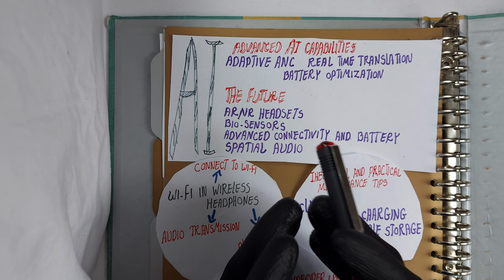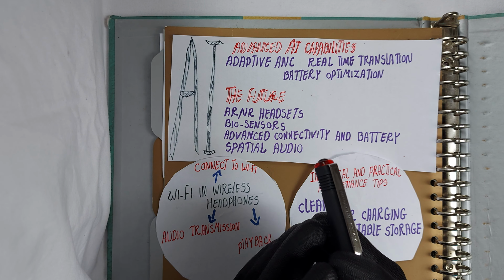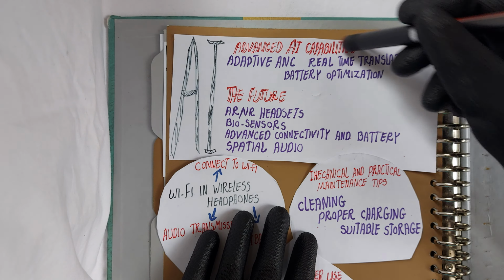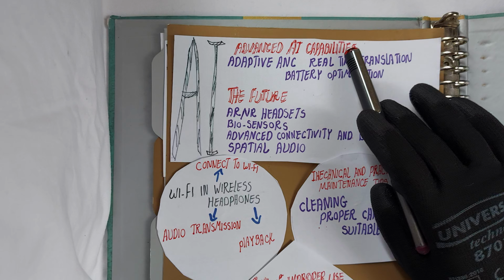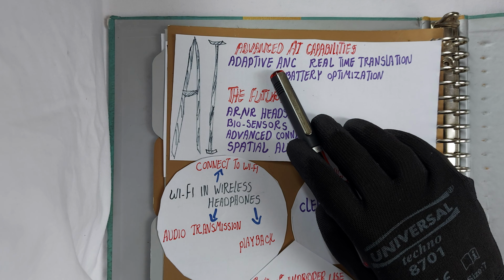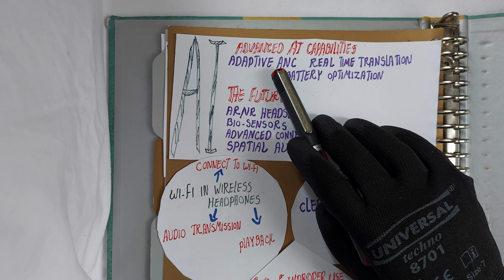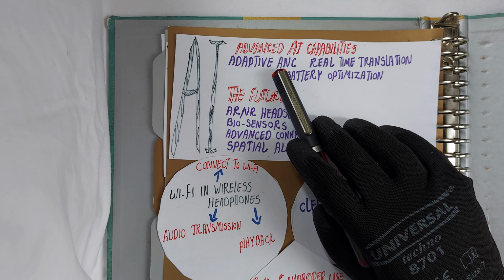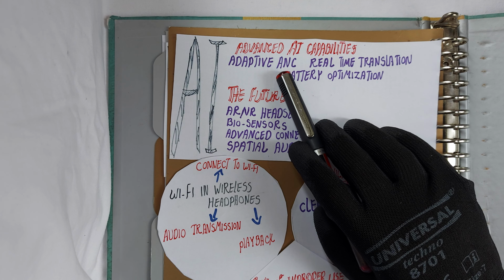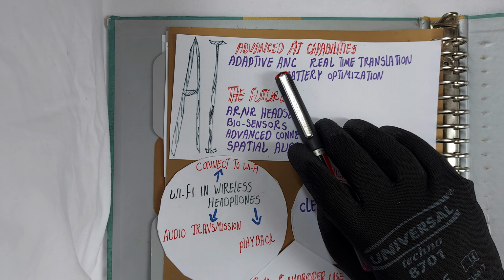So if you are sitting in a cafe, you only hear your music, not the chatter around you. Advanced AI capabilities, as you can see here. At first, we have adaptive ANC, noise cancelling. Sensors and microphones detect environmental changes, for example, airplane noise, and AI dynamically cancels it. For example, Bose QuietComfort Ultra uses adaptive ANC to eliminate engine sounds while keeping human voices audible.